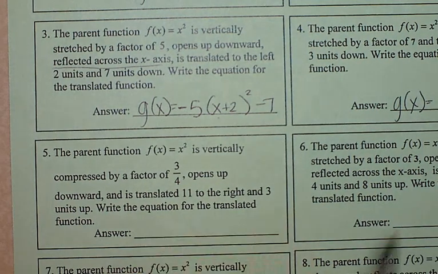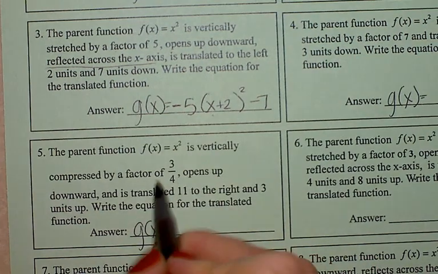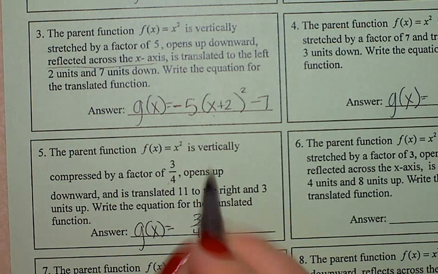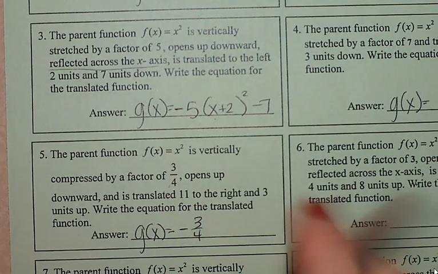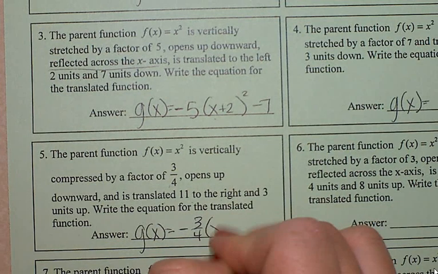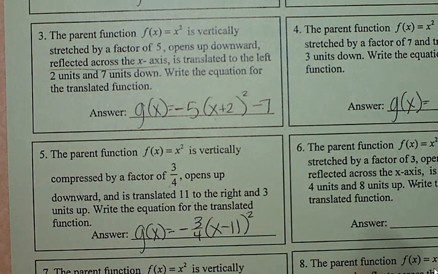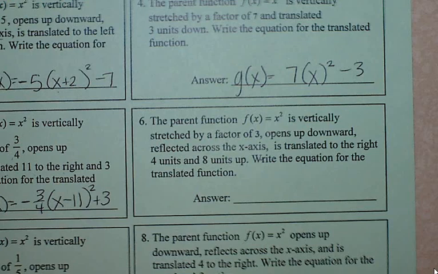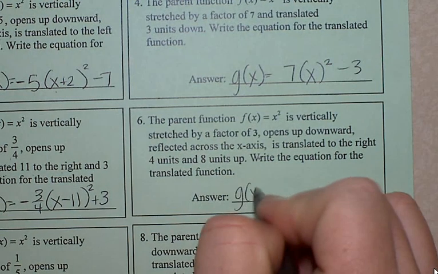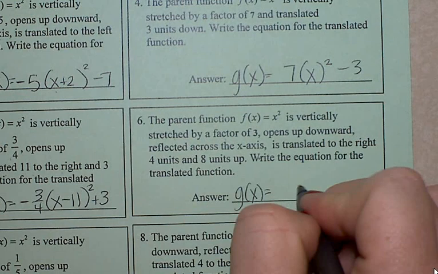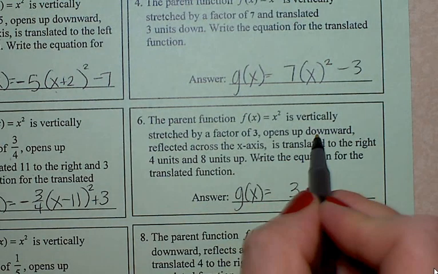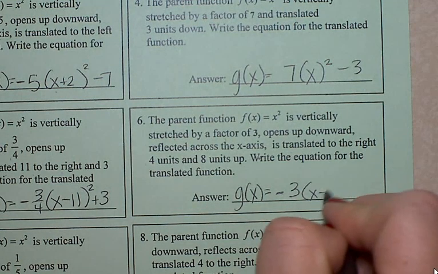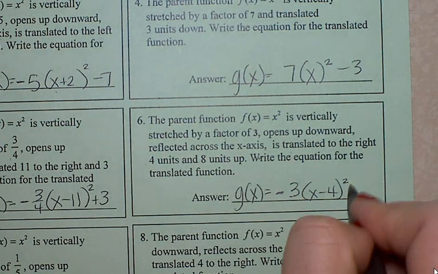Okay, then we have g of x equals, so we're going to compress it. We're going to flatten out this parent function, this parabola, and it opens downward, so put the negative in front. It's translated 11 to the right, so opposite inside, 11 to the right, and up 3, plus 3. Number 6, g of x equals, we're going to vertically stretch by a factor of 3, so it's going to be a skinnier parabola. It opens downward, so there's a negative in front. It's translated to the right 4, so x minus 4, quantity squared, and up 8. Remember to always put this square.